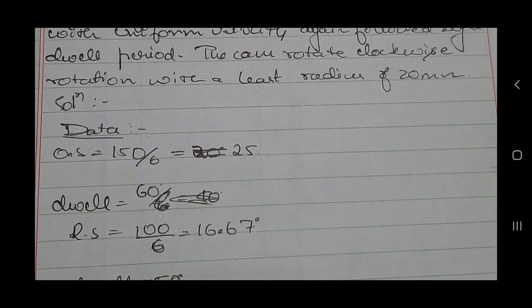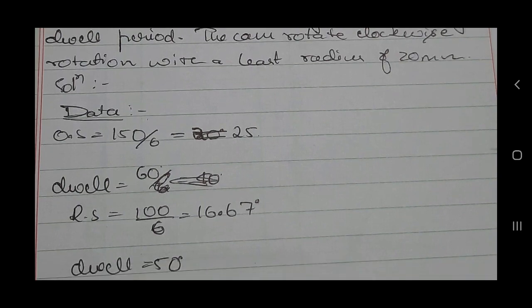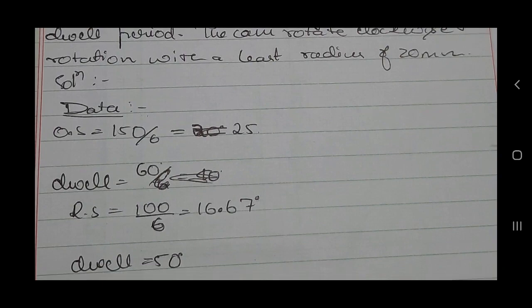Outstroke is equal to 150 divided by 6, which gives 25 degree for each subdivision. Dwell is equal to 60 degree; we are not going to divide it. Return stroke 100 degree divided by 6 means 16.67 degree. The dwell is how much? 50 degree. This is the data specified. While constructing the cam profile, we are going to use the least radius of 20 millimeter to construct the profile of the cam.